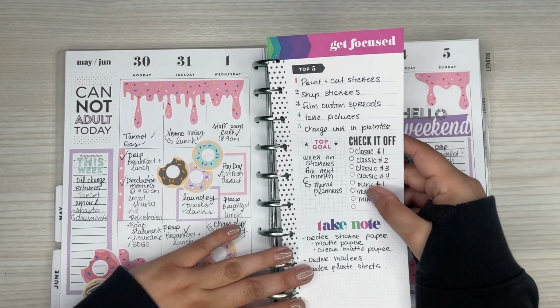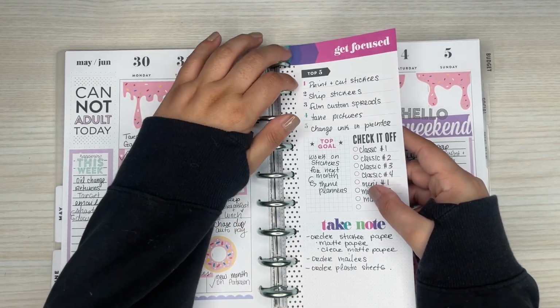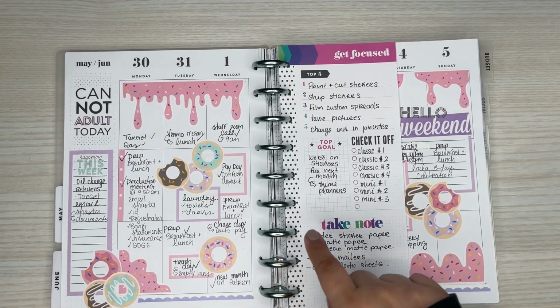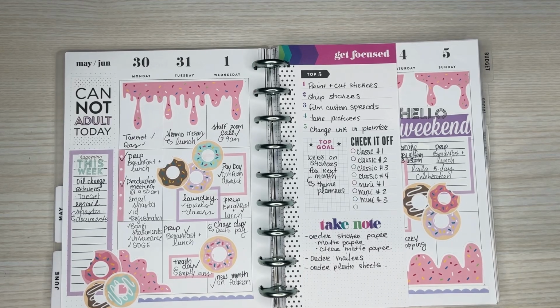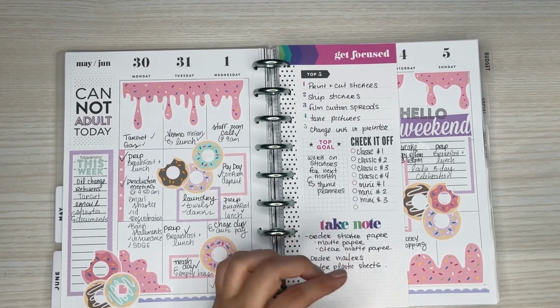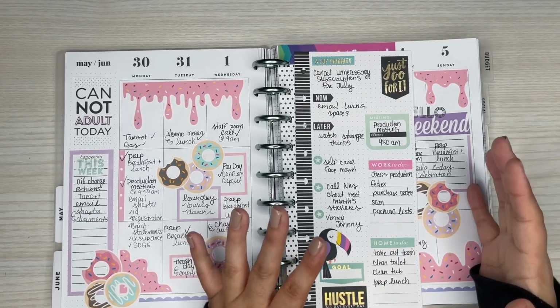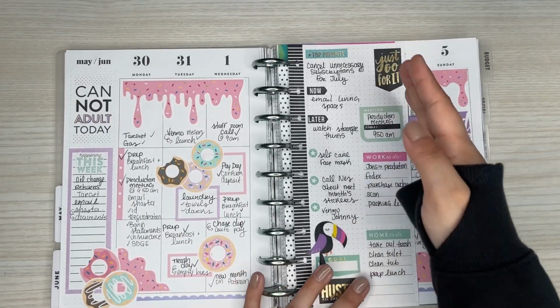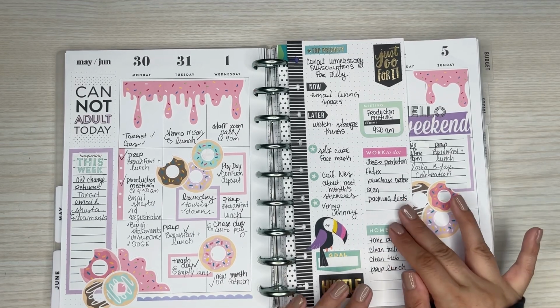It's really like filled out, like a pre-made one. So it's got a top 5 section, a check it off section, a top goal, and a little take note section on the bottom. Again, if you don't have these pre-made ones, that's not a problem, because you can take a blank one, or just a blank piece of paper that you can punch into here, cut it up to half size, and put some stickers.